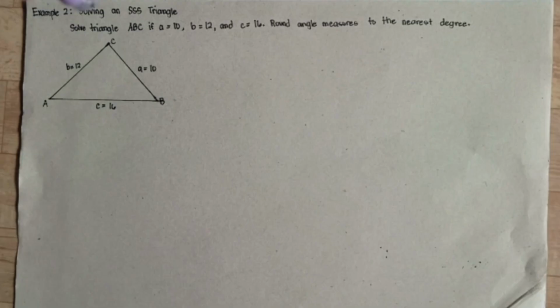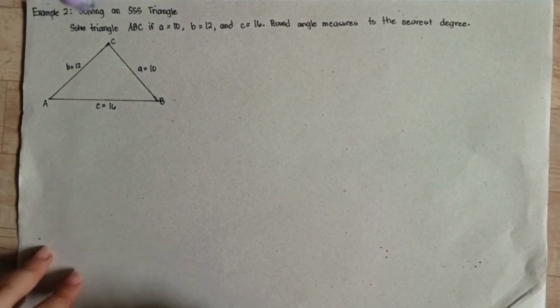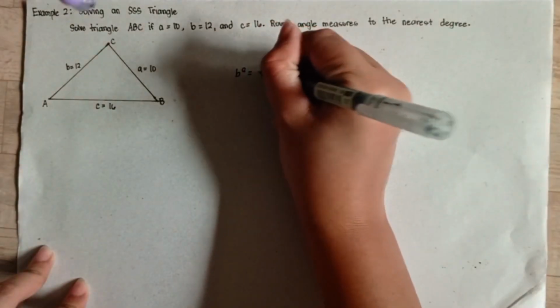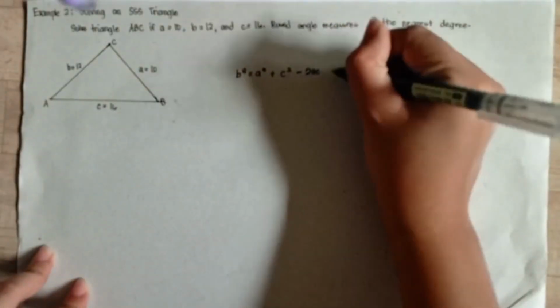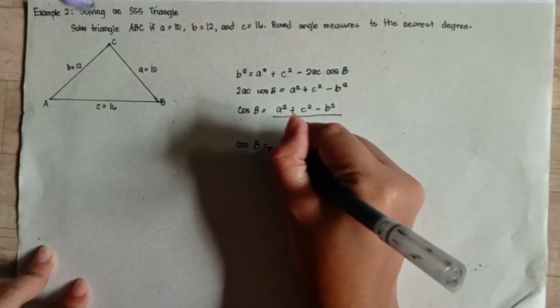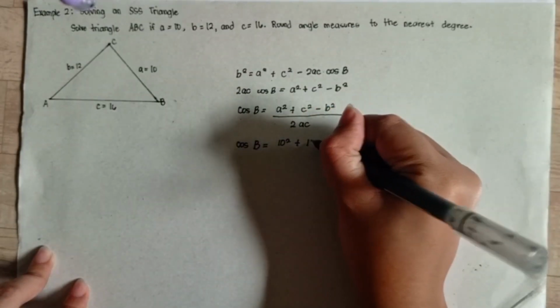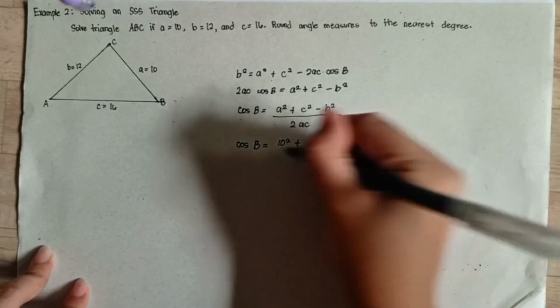In this problem, we are given the three sides of triangle ABC. Side A is 10, side B is 12, side C is 16. Our goal is to find the measures of the three angles. Since all three sides are given, this is called an SSS triangle, which means side, side, side. To solve it, we use the law of cosines. First, we identify the longest side. The longest side is 16, the side C. We begin by finding the angle opposite it, which is angle C.